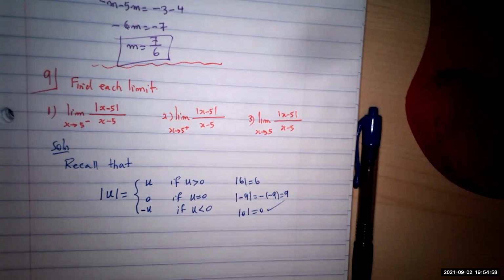Okay, so just make sure that we are ready and we are happy about the definition of the absolute value. Any question? Let's go to the problem. This one.